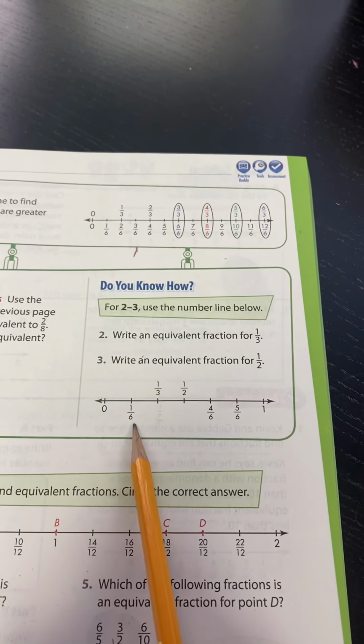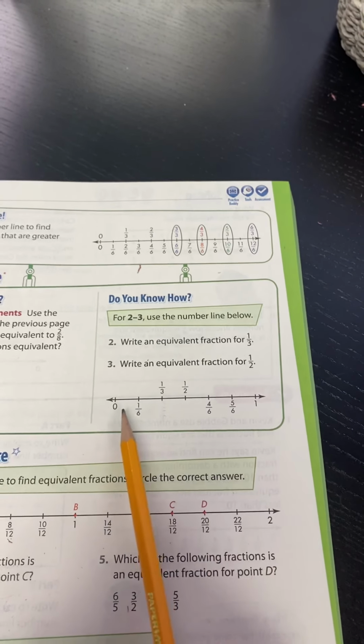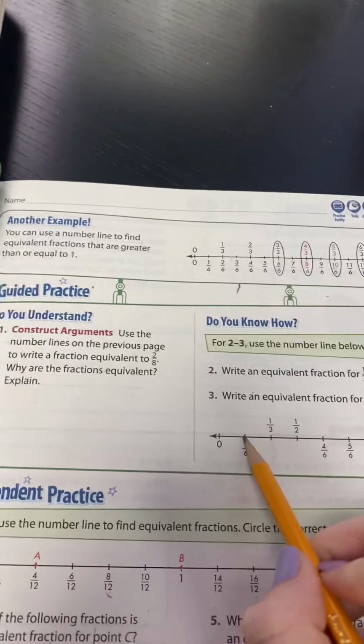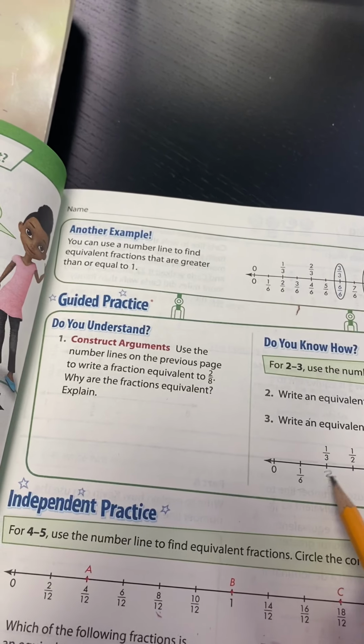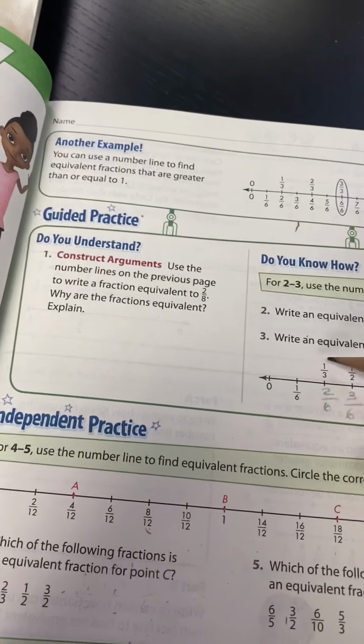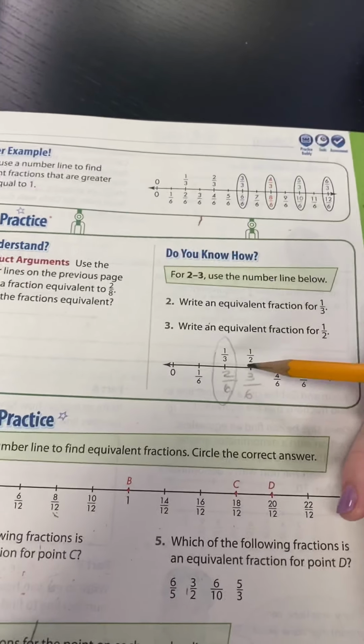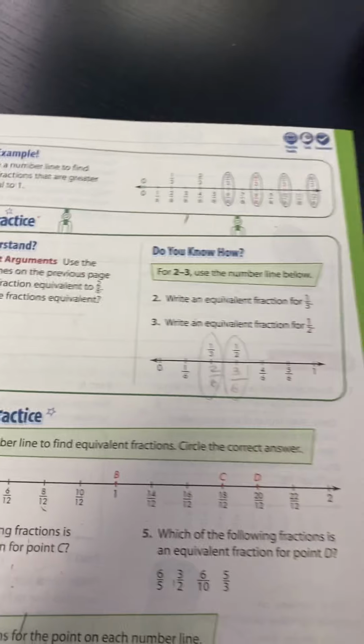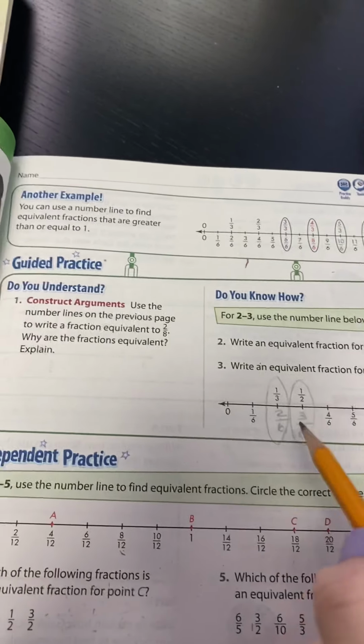All right, here, they've given you the number line. I noticed that it's sixths. So I could go ahead and fill out the bottom, 1/6, 2/6, 3/6. What this is saying is that 1/3 and 2/6 are equivalent, and 1/2 and 3/6 are equivalent. Let me show you how you get there.